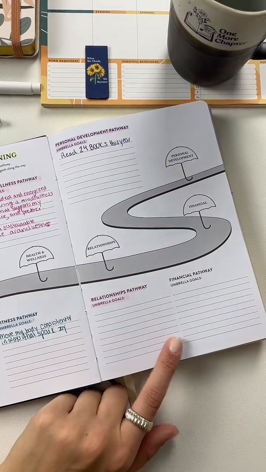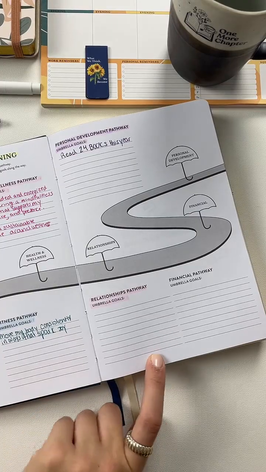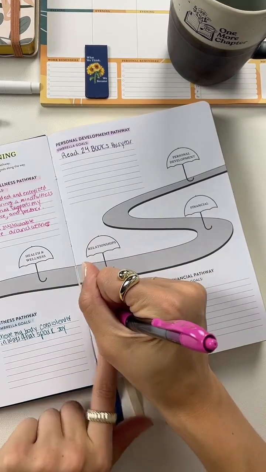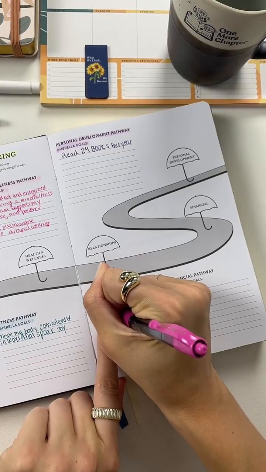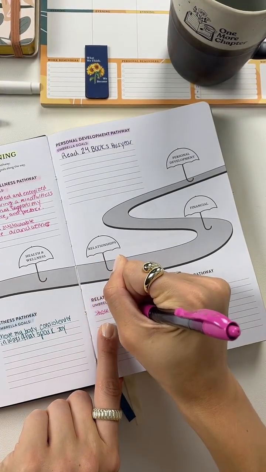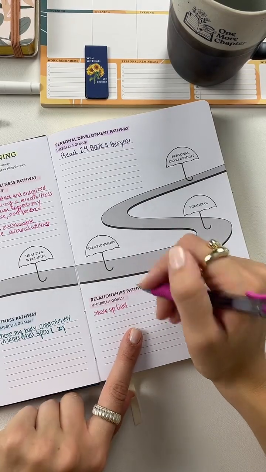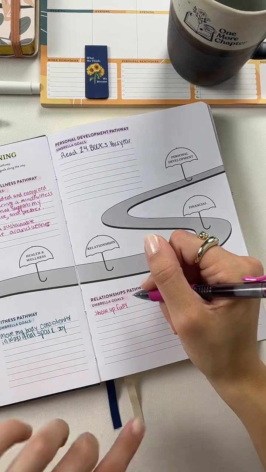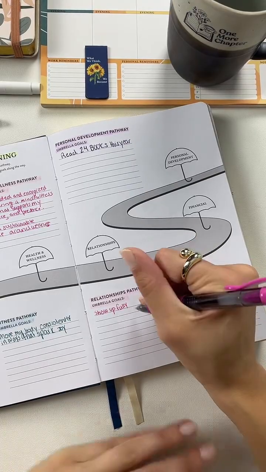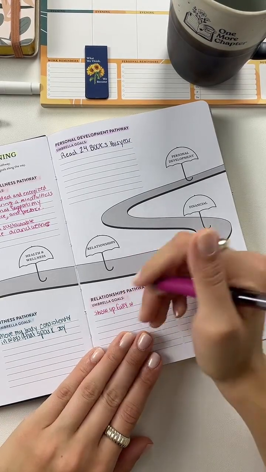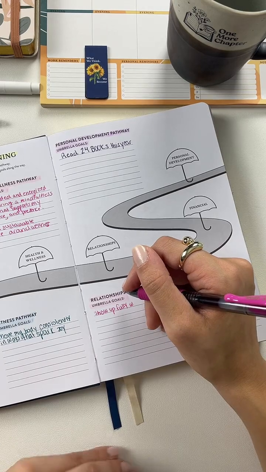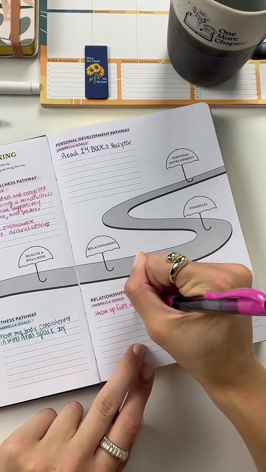For the relationships pathway, maybe you want to show up fully, and I want to connect it back to that presence, because I've been talking a lot about that lately on live and with that personal mission statement of showing up and being fully there.